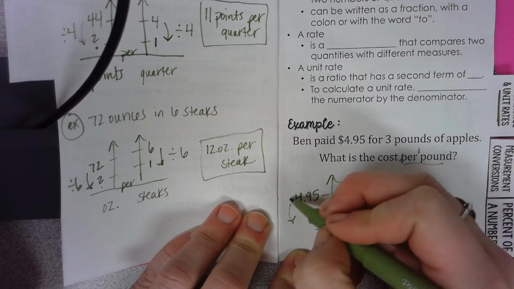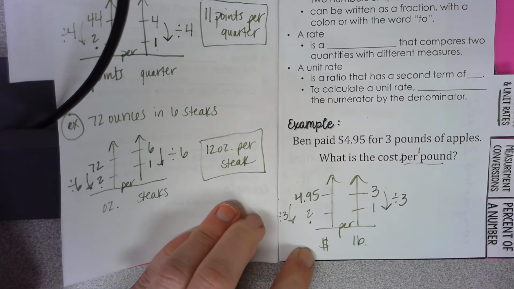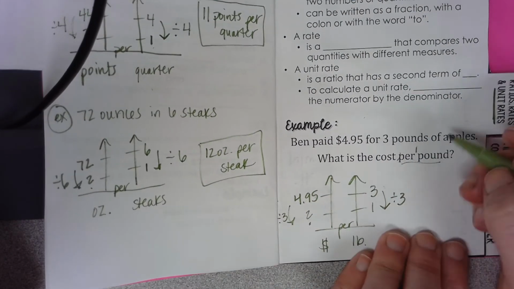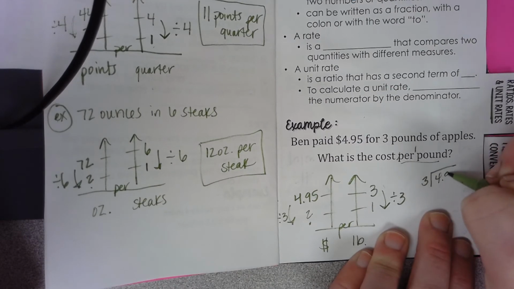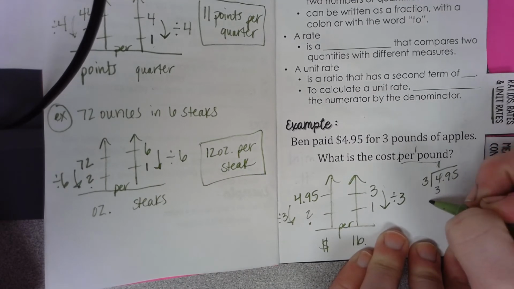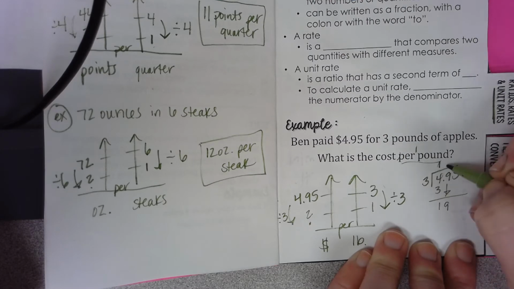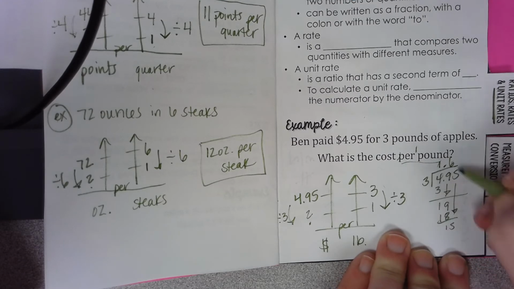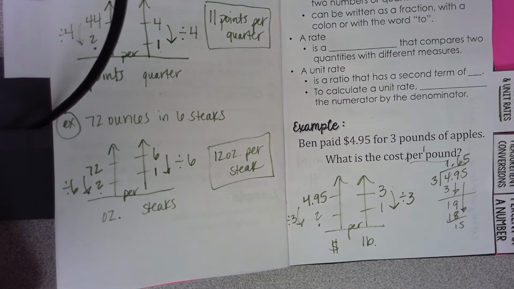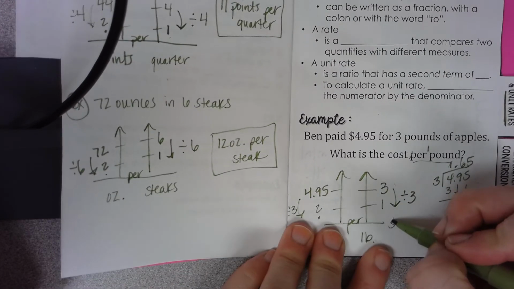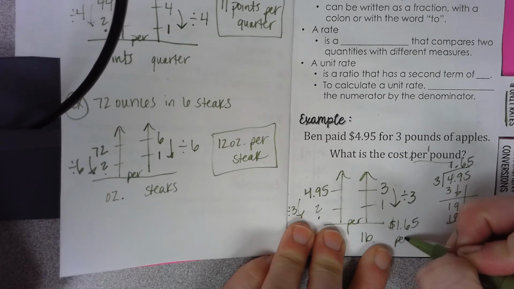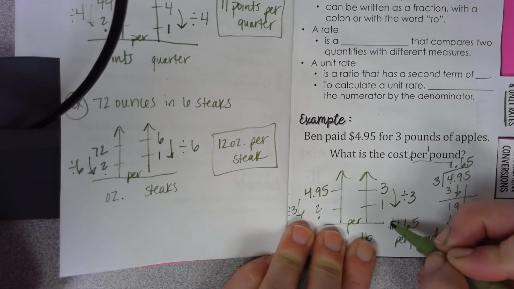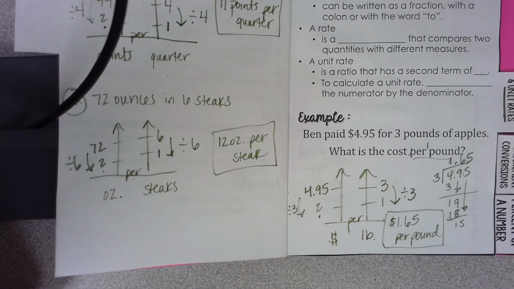So what I do on one side, I have to do on the other. Divide by 3. $4.95 divided by 3. Let's do that over here. 1 times 3 is 3. 6 times 3 is 18. Down 5, 5. So $4.95 divided by 3 is $1.65 per pound. So it's $1.65 per pound of apples. That's what finding the unit rate is.